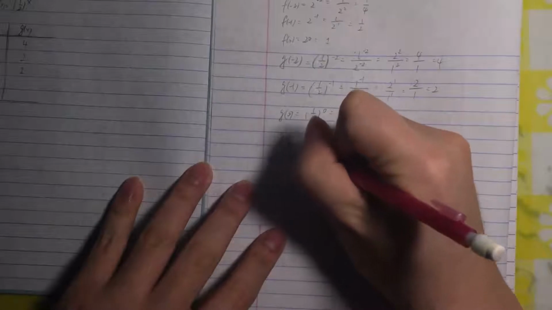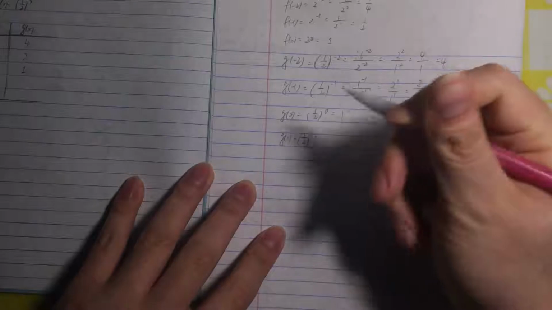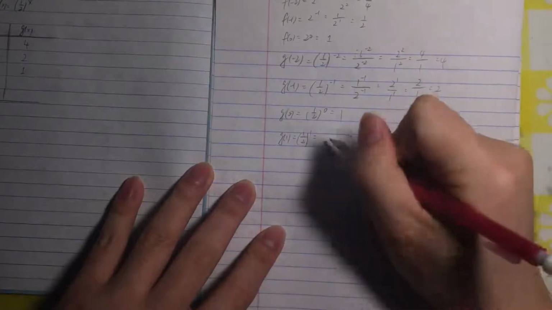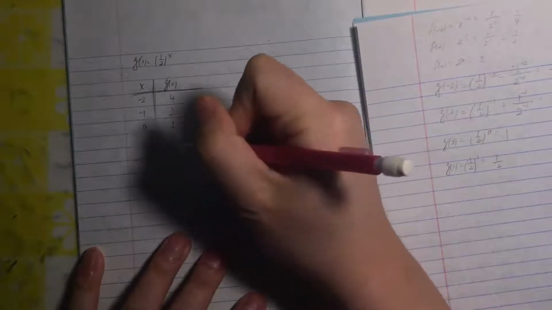If I plug in 1, for g of 1, I get half to the power of 1. We know that every number to the power of 1 is the number itself. So if I plug in 1, I get half. What if I plug in 2?